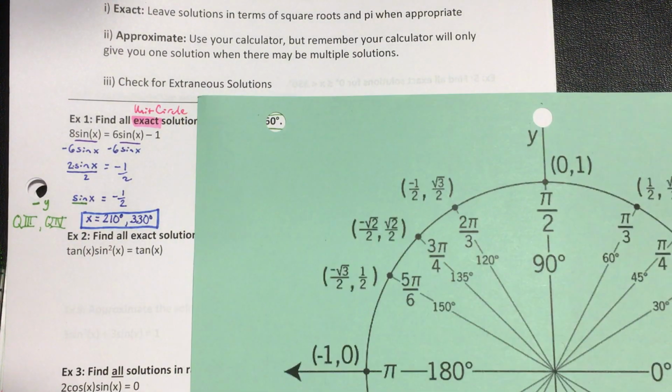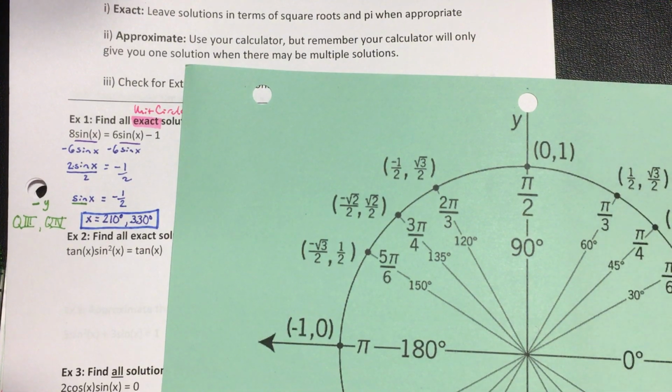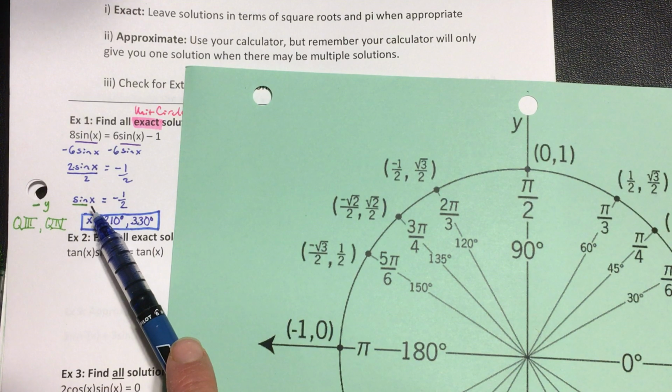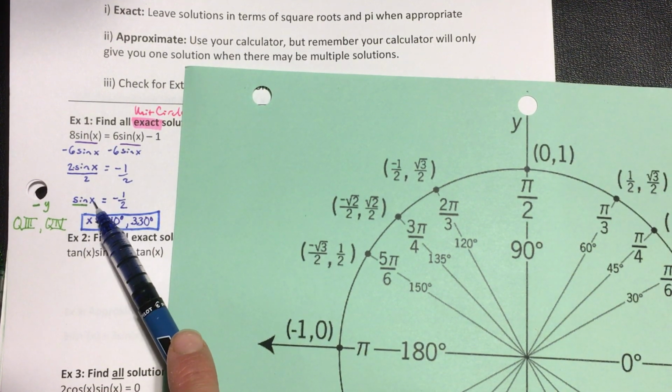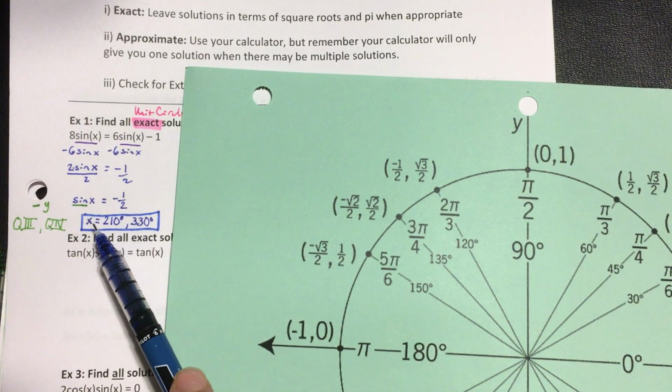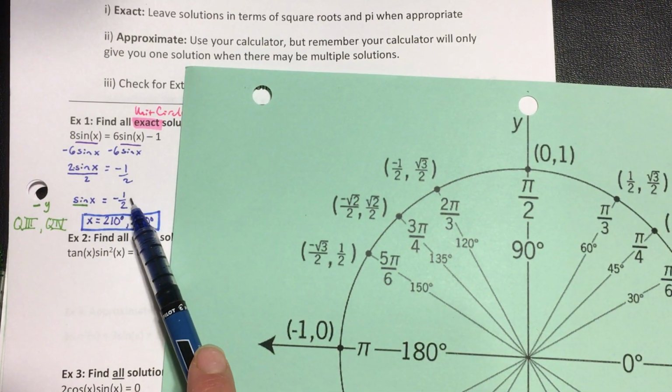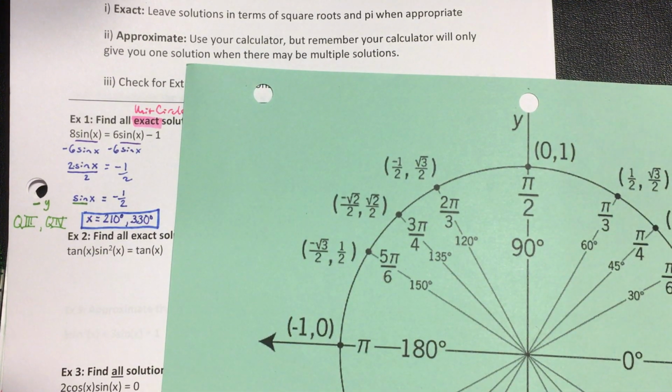So this is going to be kind of the tricky part about solving, is there's the algebra side of things and trying to isolate your trig function, but then there's also the trig side of things of trying to figure out which angles have a sine value of negative 1/2. Sometimes you'll have two solutions. Sometimes you'll have one solution. Sometimes you'll have four solutions. It all depends on what the problem looks like.